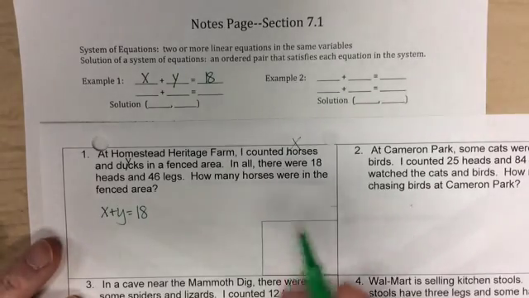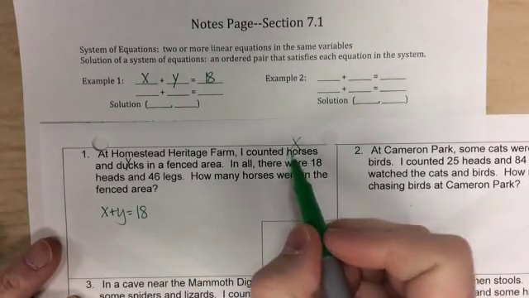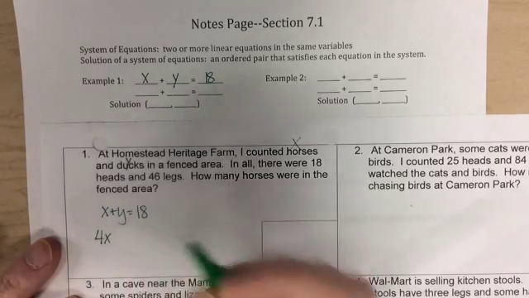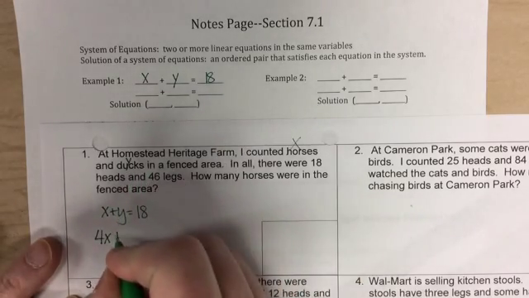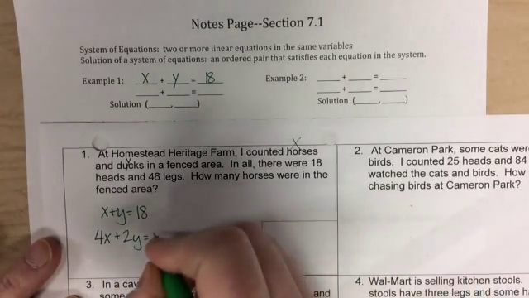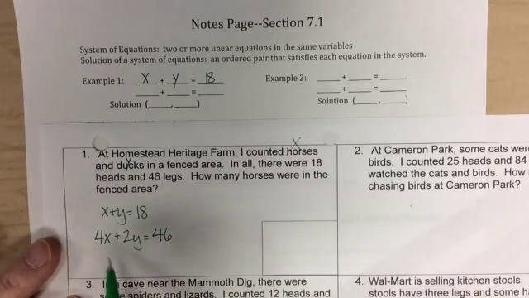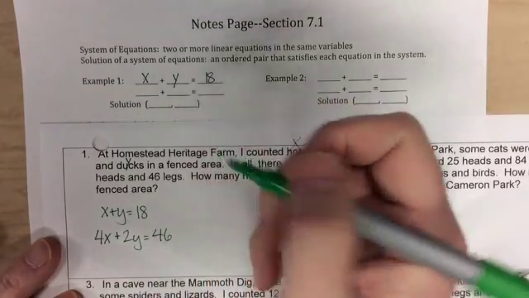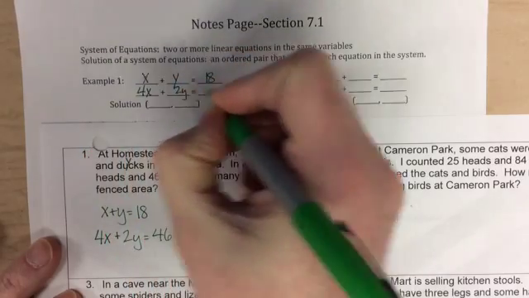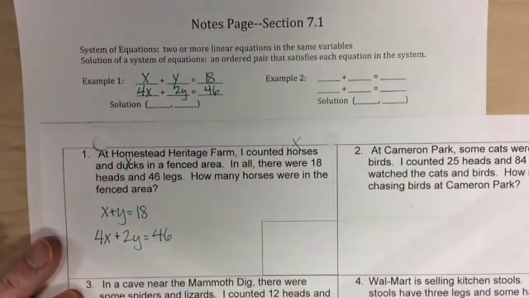And then the second part of that is going to deal with the legs that they have. Well, we know that horses have 4 legs, so we're going to call that 4x. And we know that ducks have 2 legs, so that's going to be plus 2y. And the total legs that they have are 46. So my second equation is 4x plus 2y equals 46. So I'm going to write that up here. 4x plus 2y equals 46.